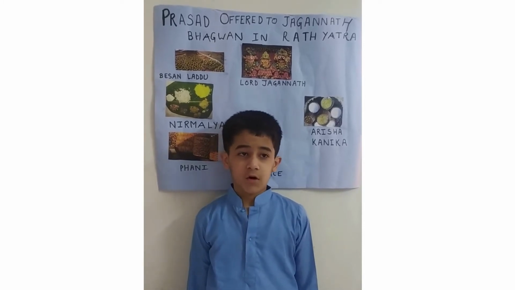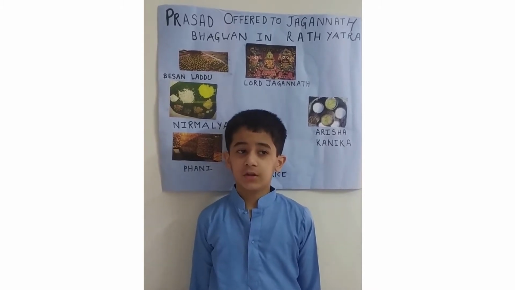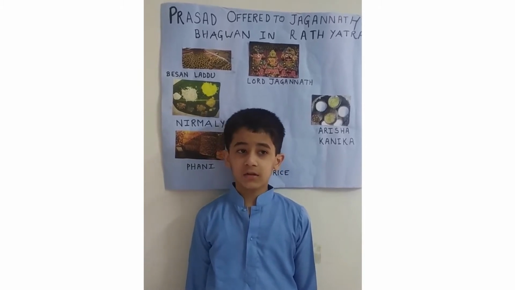The food is offered to Lord Jagannath and then to the goddess Bimla, after which it is cooked on firewood only. Mahaprasad can only be eaten on a banana leaf, sitting on the floor.